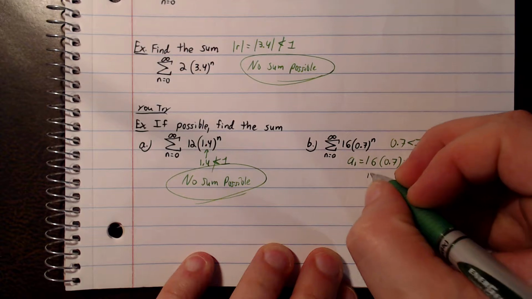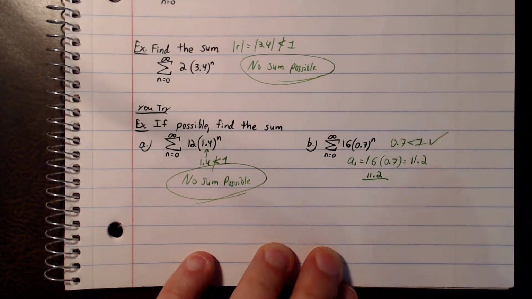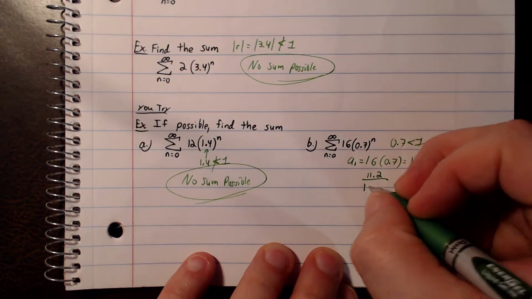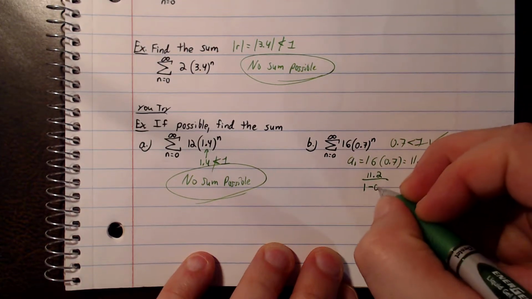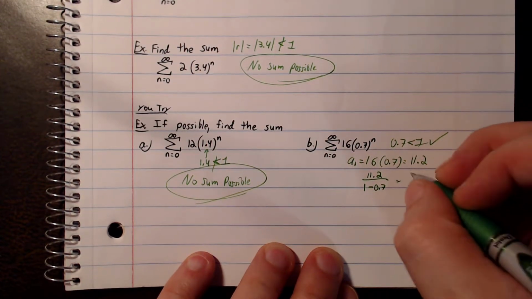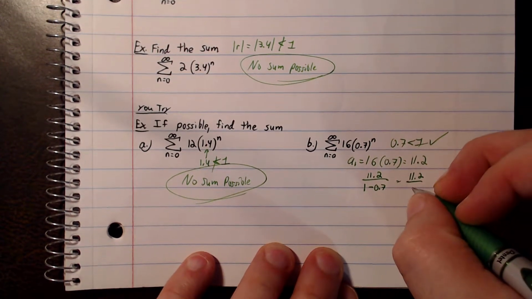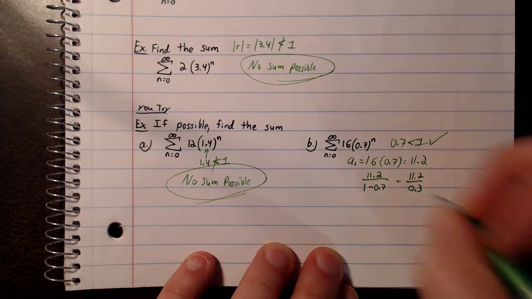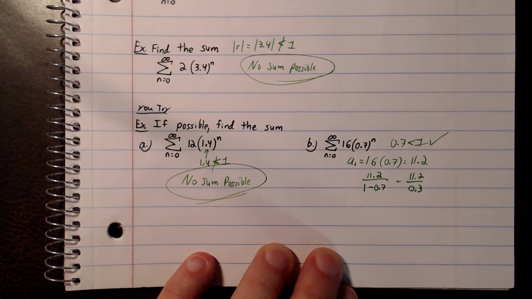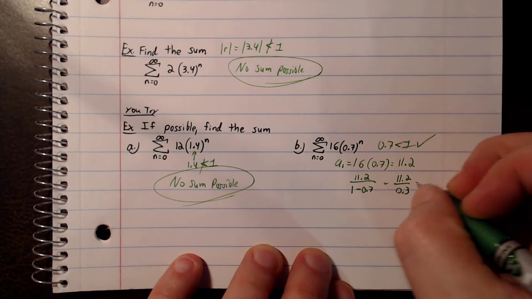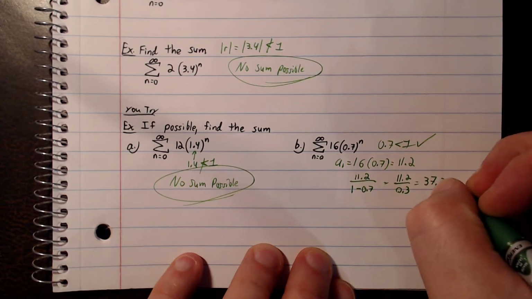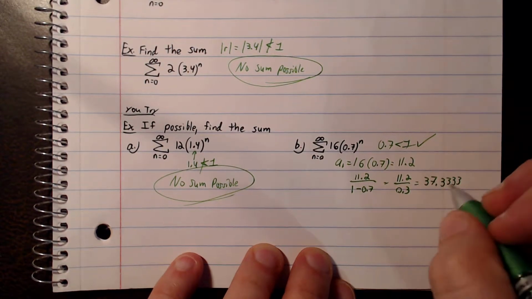The formula here is A1, which is 11.2, divided by 1 minus r, so 0.7. So in other words, 11.2 divided by 0.3. I can type that in real quick. 11.2 divided by 0.3, and that ends up being 37.3 repeating.